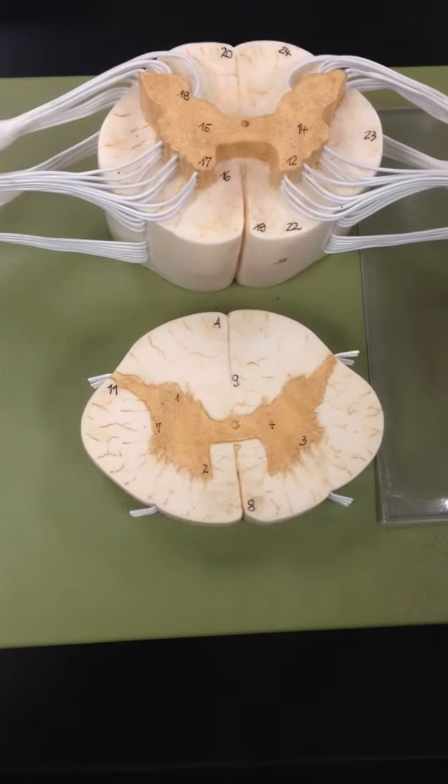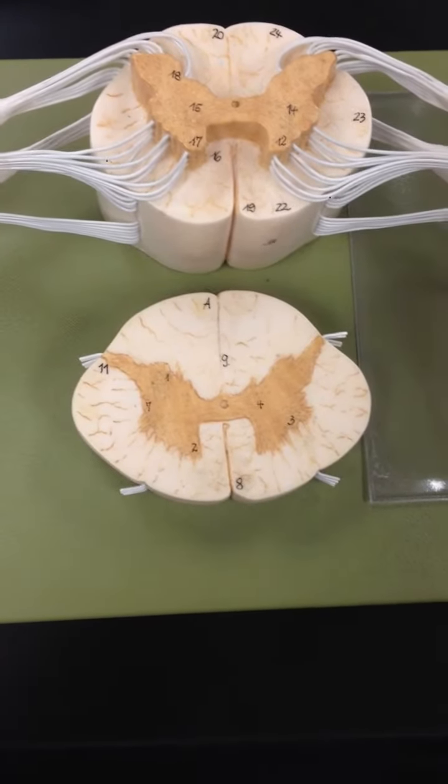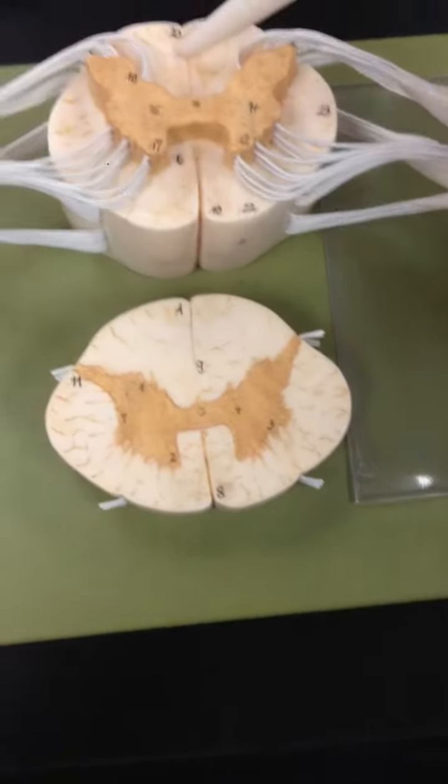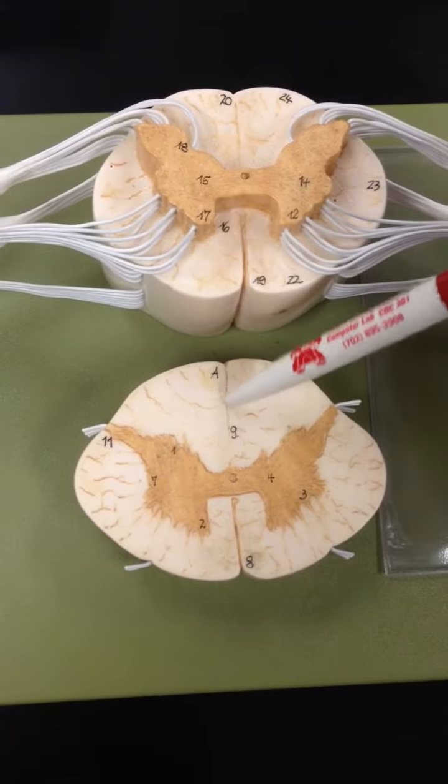Then we will be identifying the posterior median sulcus. The posterior median sulcus is right here. Posterior median sulcus.